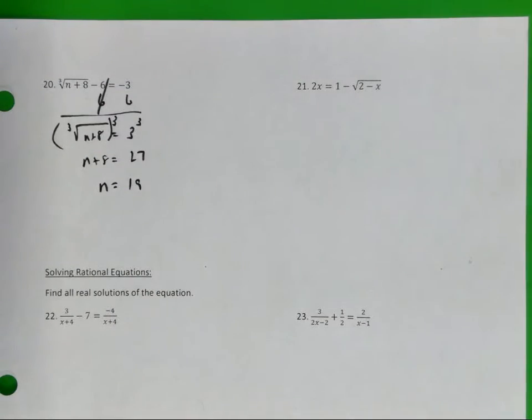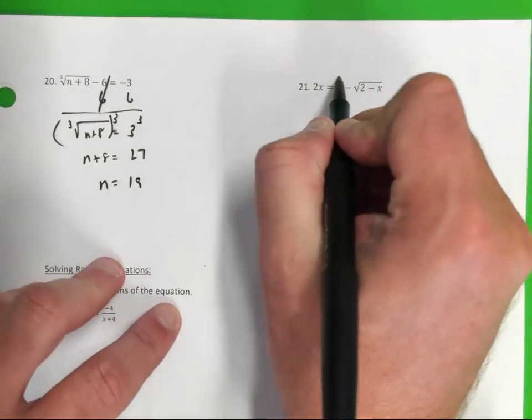Now 21 is the hardest of the 4, so we're going to take our time for 21. Move the 1 over, and then divide by the negative, and then square it. So number 21, I want to get the radical by itself. So I'm going to move that 1 over first.